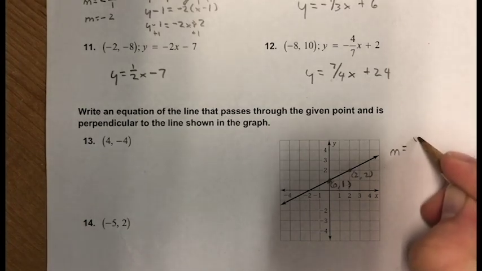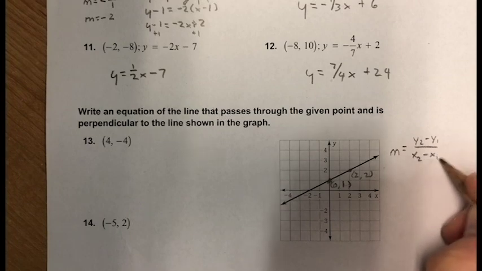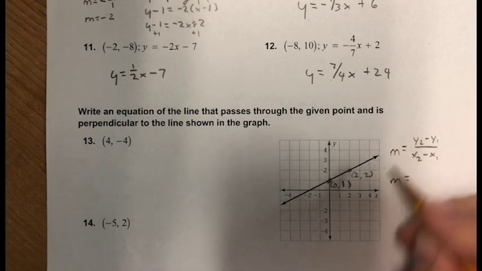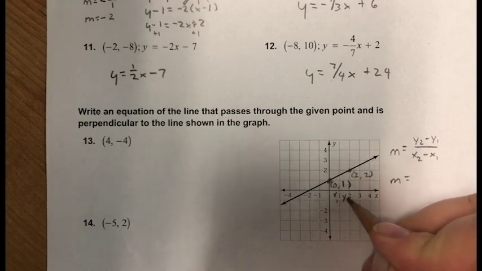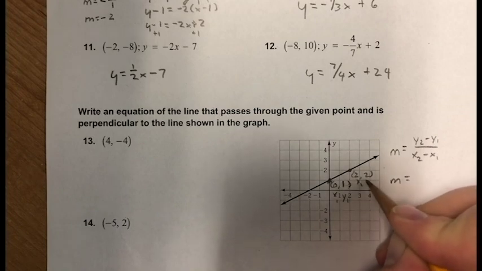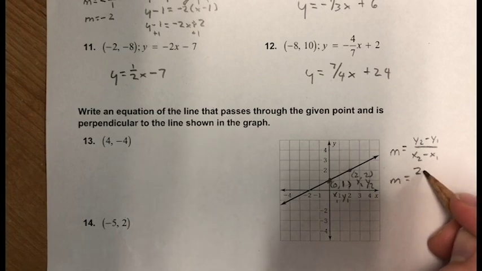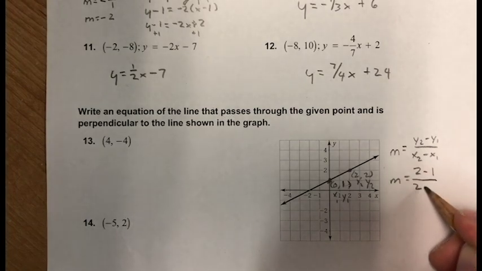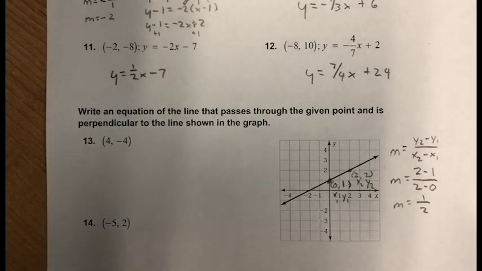I'm going to do y sub 2 minus y sub 1 over x sub 2 minus x sub 1. Let's plug some values in. This will be x1, this will be y1, this is x2, this is y2. So I'm going to go 2 minus 1 over 2 minus 0. M is equal to 1 over 2. So my slope is 1/2.